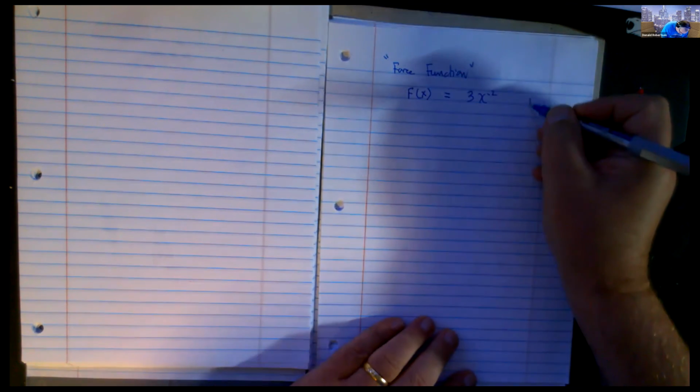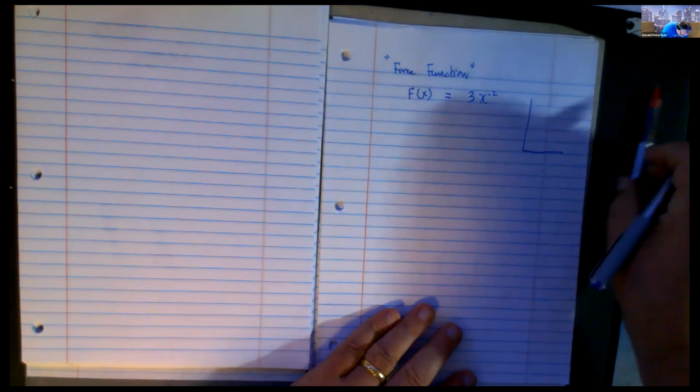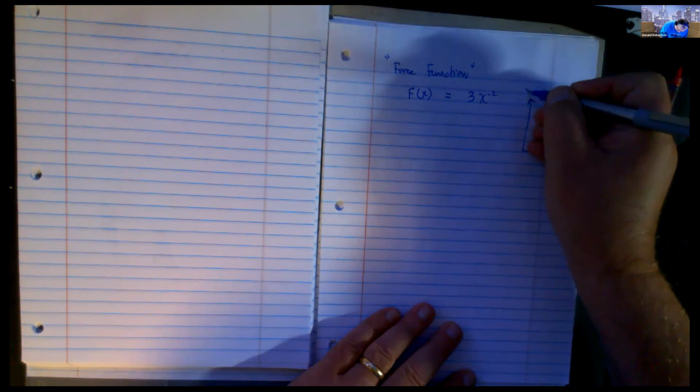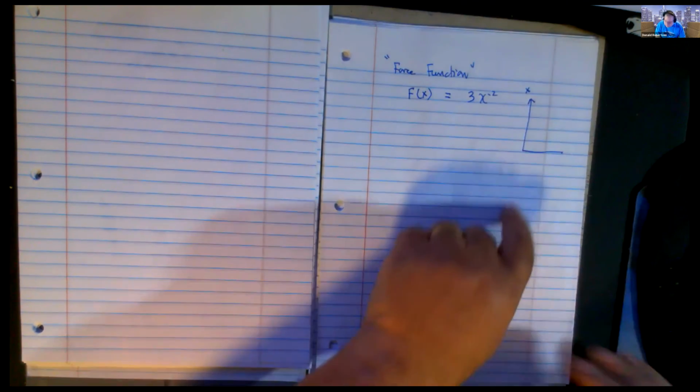So a very common variable to use for a force function is capital F of x. And I want you to imagine that I give you a force function that says this. Now, this is a little bit weird orientation, but it's okay. I'm not calling x the x-axis. x is just vertical distance, right?